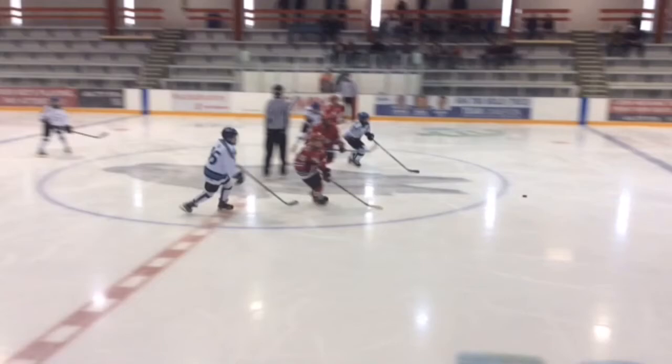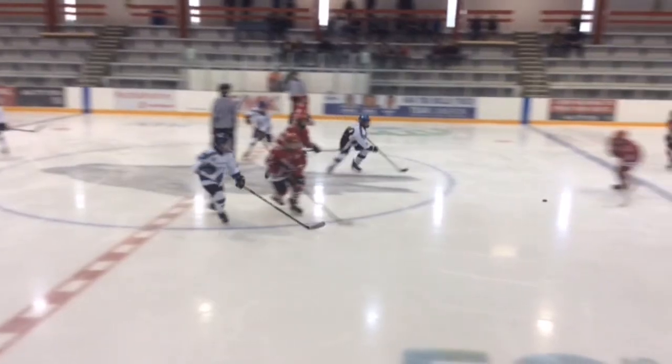Here's an example of where I want us keeping the puck and going D to D. So we just won a face-off. What happens here? Our D gets that puck. And as you can see, he's fully committed to passing or doing something this way, which makes it easy on these guys to read where he's going.